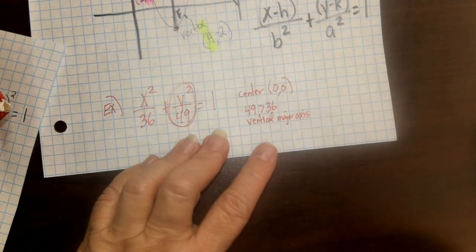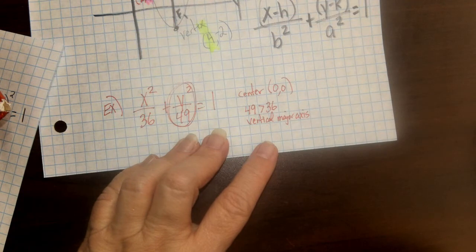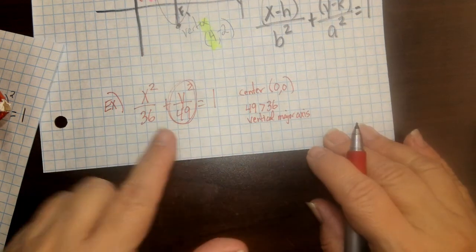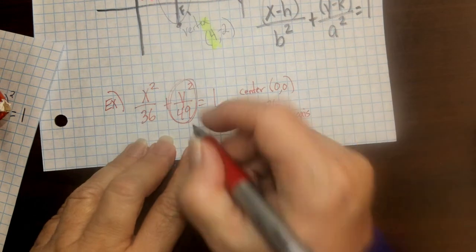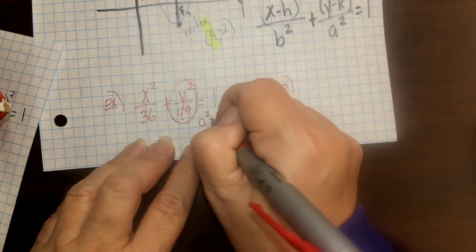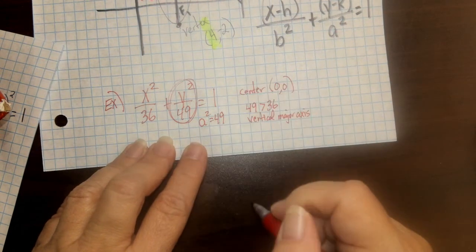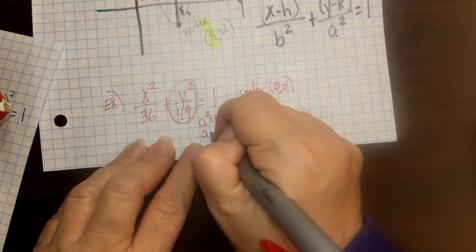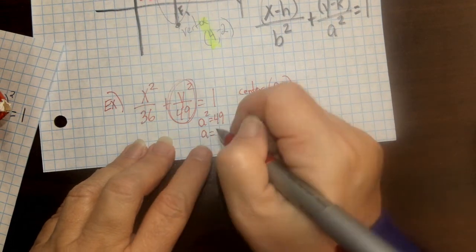Because it's with the y. All right. So that means that a squared is 49, true? So if a squared is 49, how much is a? 7.